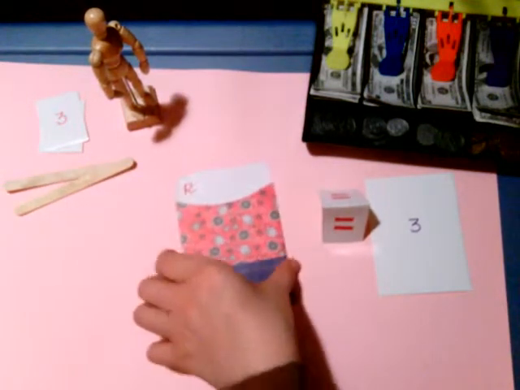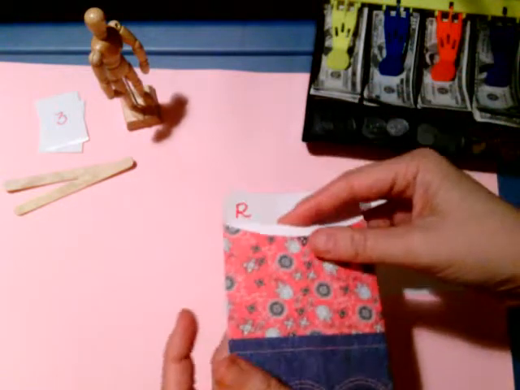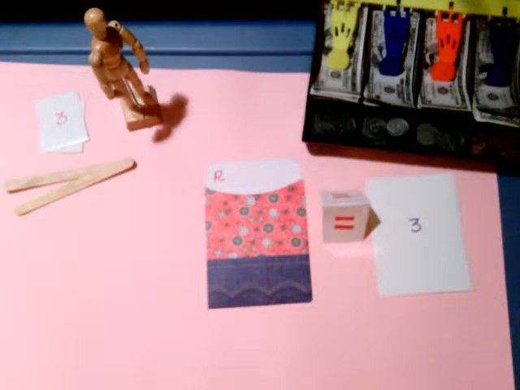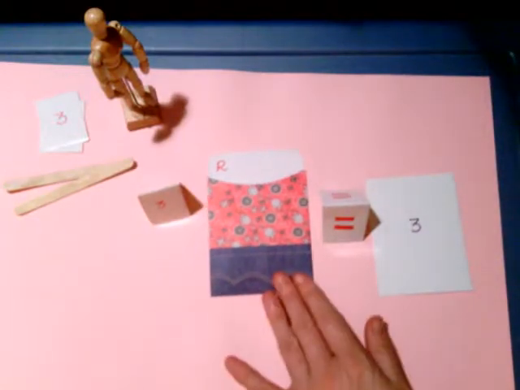Okay, so I've already picked a number and placed it on the envelope. Now we are going to put... I'm going to take this ink away.